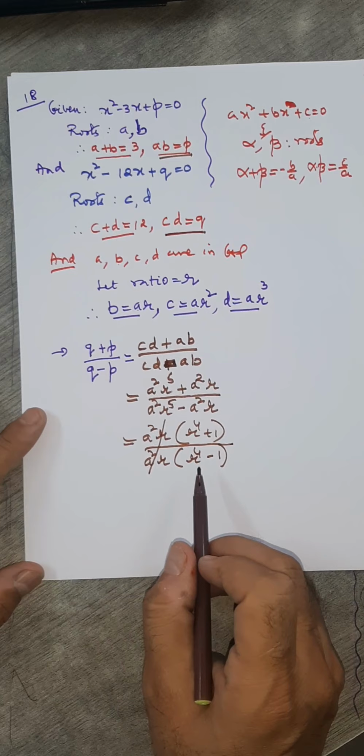BC will get cancelled. AC will get cancelled. This is B. And CC will get cancelled. Here AB will get cancelled. So we'll get A, B, C are in arithmetic progression. This is another way of doing the same question. If you feel that this is easier, you can do like this. Otherwise, this is another way of doing the same question.